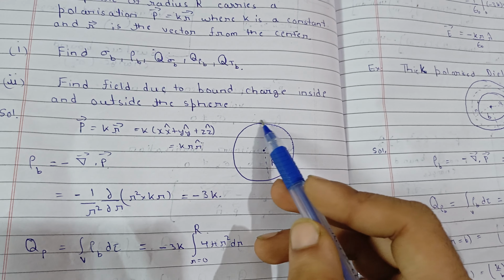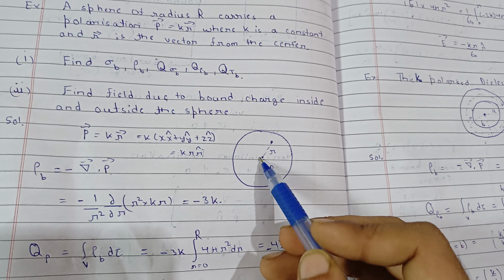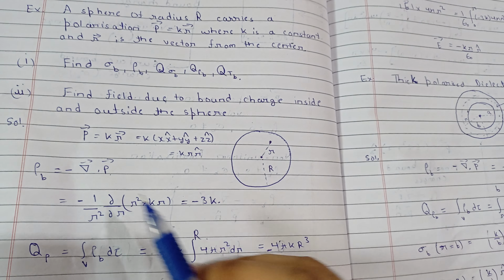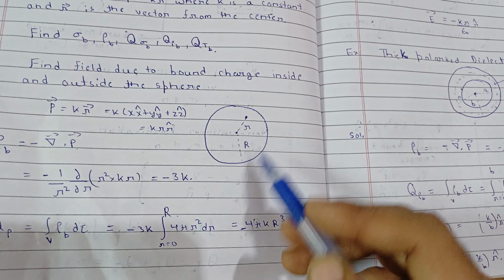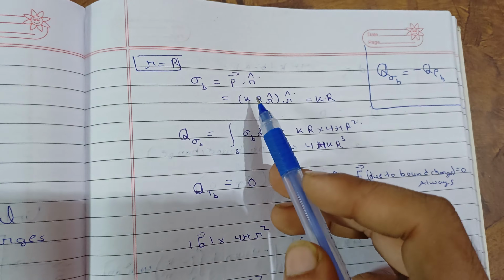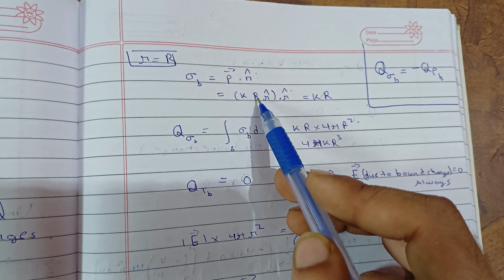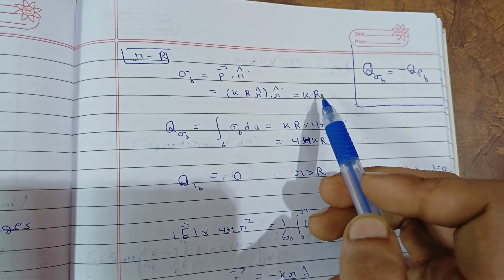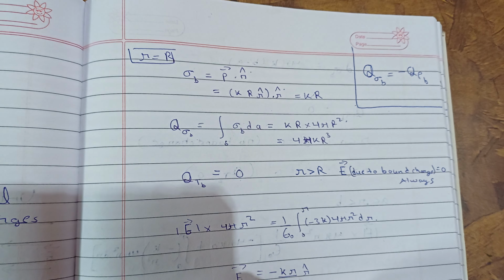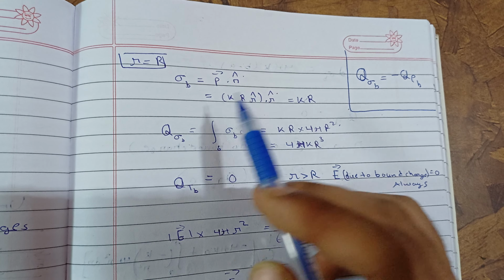Now let's see the surface bound charge. There is only one surface, that is the outside. So we need to put r equal to capital R, and first find the charge density, that is P dot n cap, where n cap is the direction perpendicular to the surface, and P is k r r cap. It was small r, but since we have the surface only at capital R, I put capital R here. Now this will give you k R. This is the surface bound charge density.